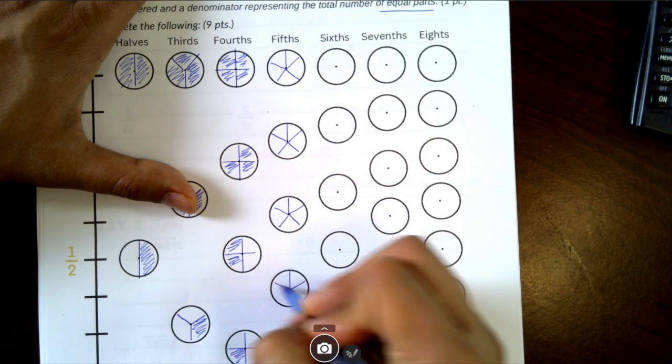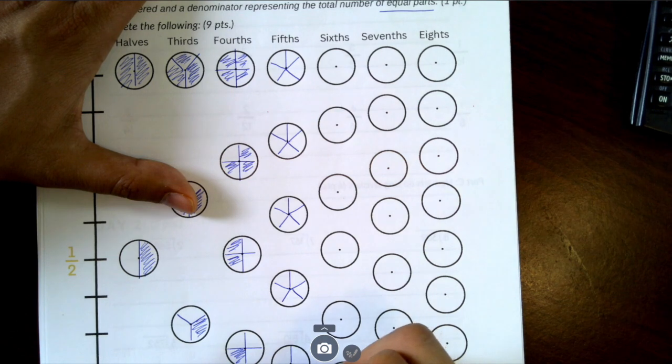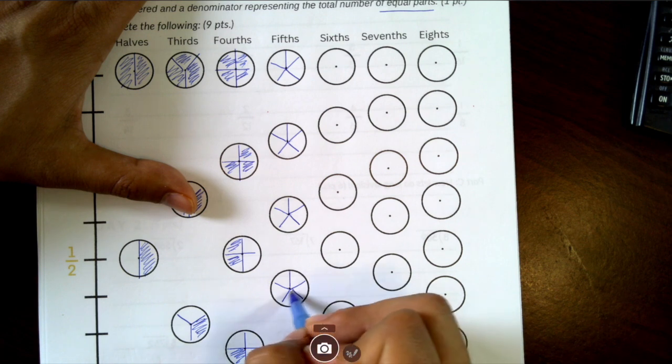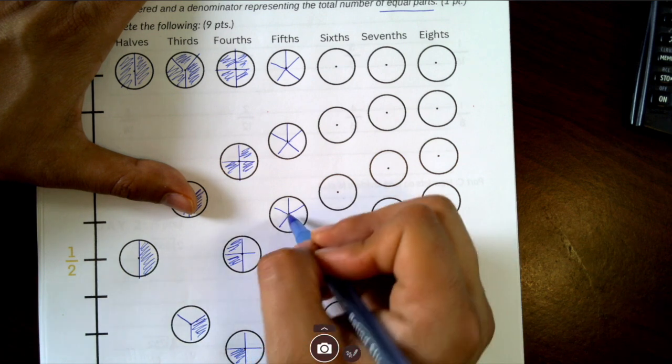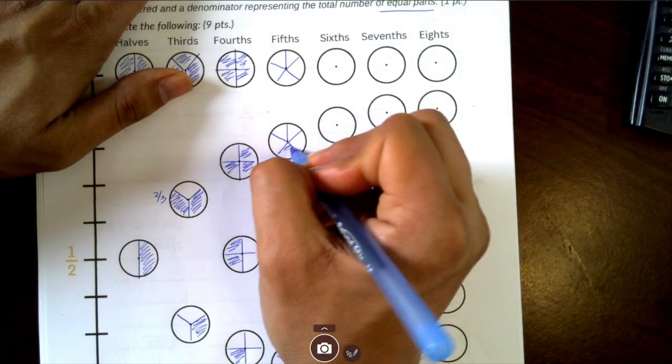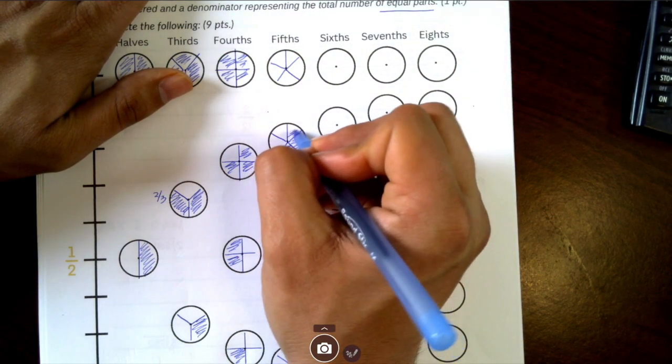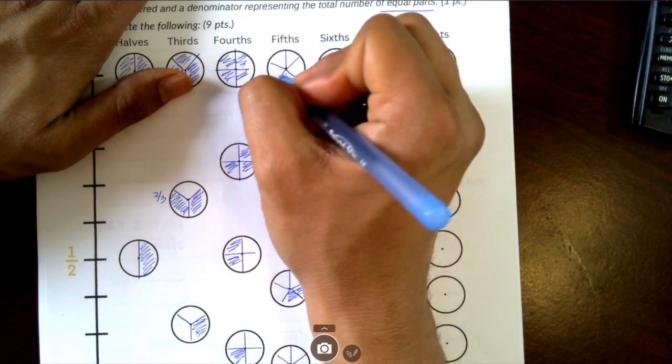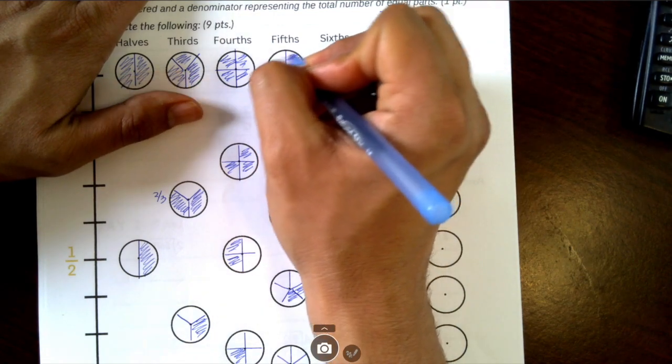I want you guys to take your time because the goal is to practice and make sure that they all look the same in terms of like the size. And I'm having fun with this. I hope you guys are too. So that's fifths.